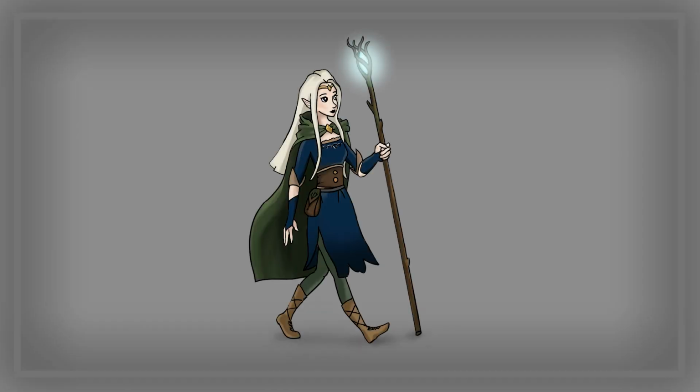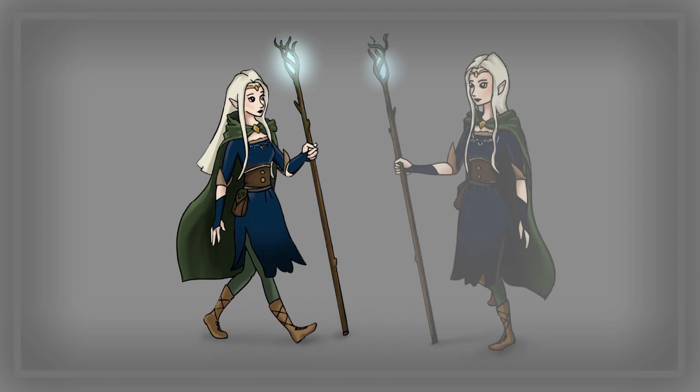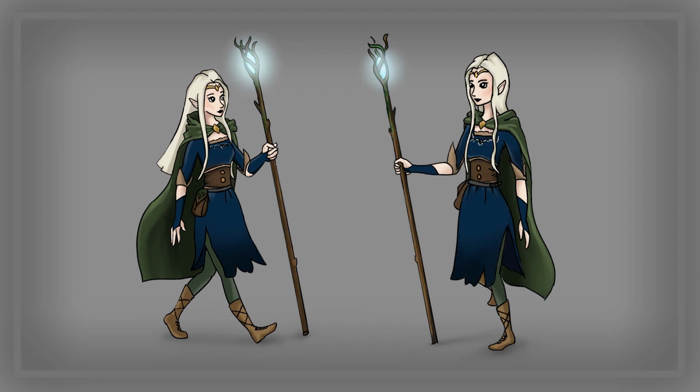I have designed this elven character that we're going to be building in this series. This is my own original character design. I just came up with the idea and made a little sketch of her. I actually made 2 different sketches of her, just in different poses and playing around with the poses.